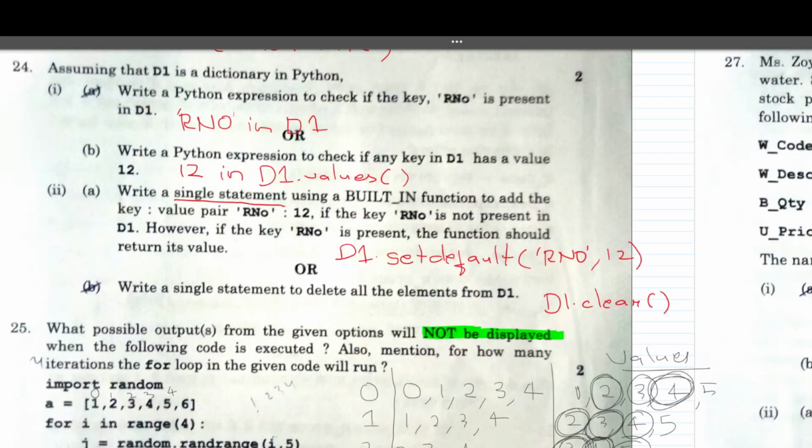Now let me check D. So D says at the first iteration 5 will be coming. That's true. And in the second iteration what will be coming? 1. No. In my second iteration 1 will never be coming. So this is my correct option. Okay, this is how you need to think when we are solving this.